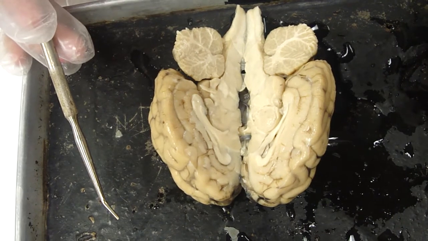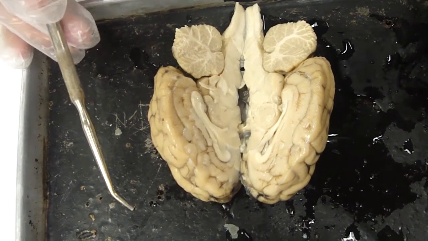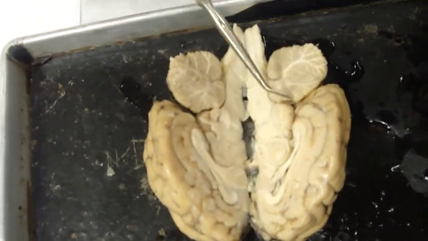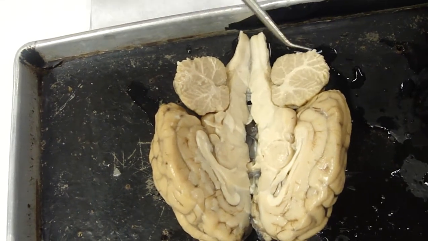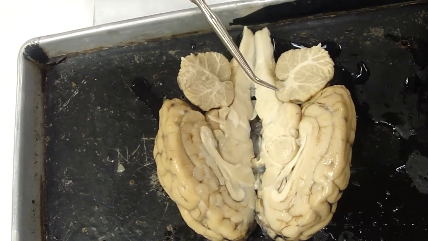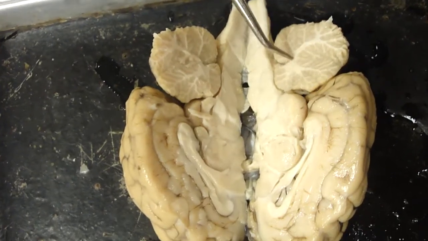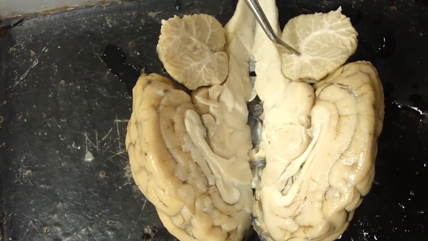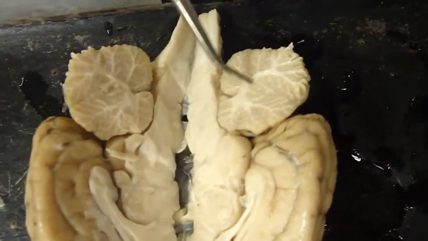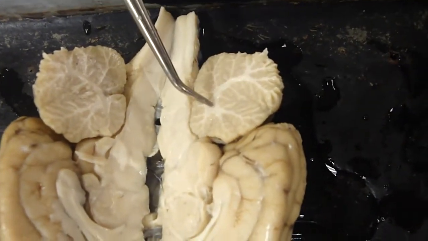Okay, looking at the half here, here's the cerebellum in the sagittal section. We can see that there's two kinds of material in the cerebellum. There's this darker outer gray matter, and then there's a branched pattern of white matter. The branching pattern of the white matter is called the arbor vitae. It means tree of life, the branching tree-like pattern.